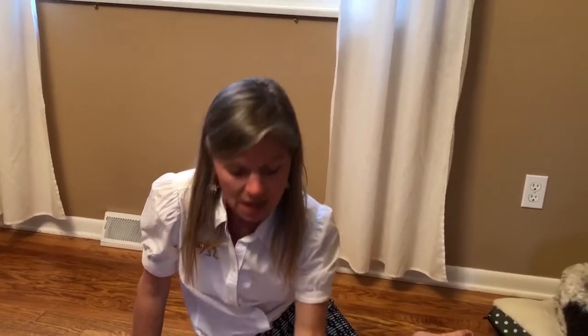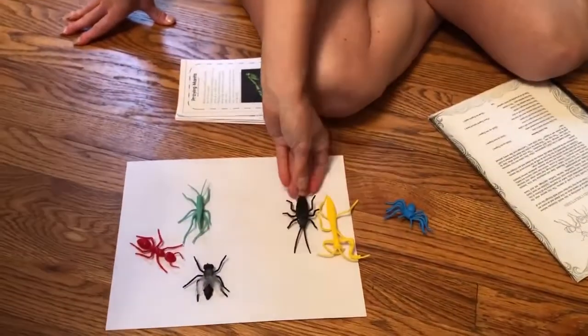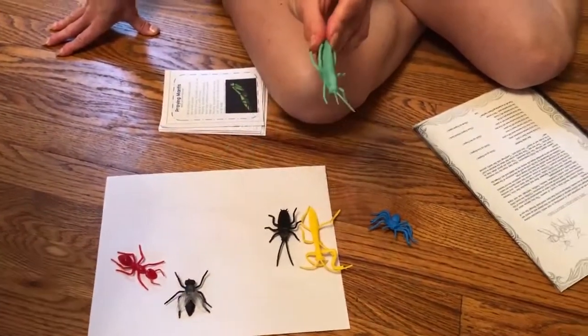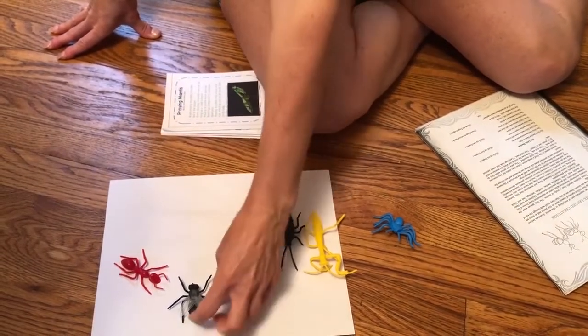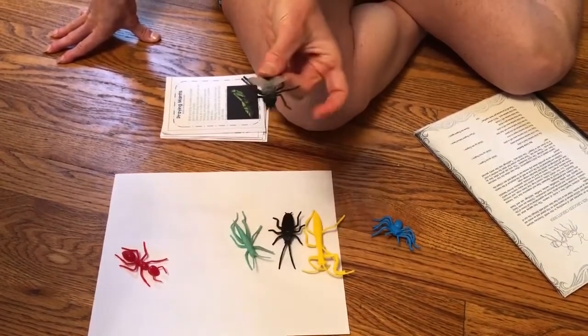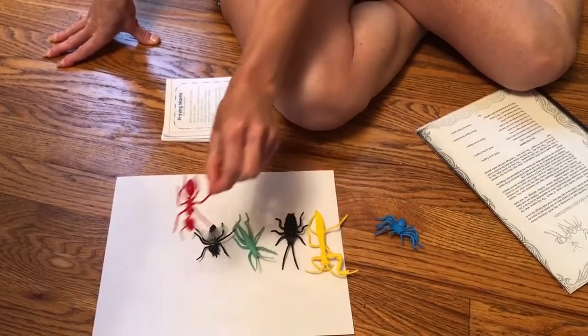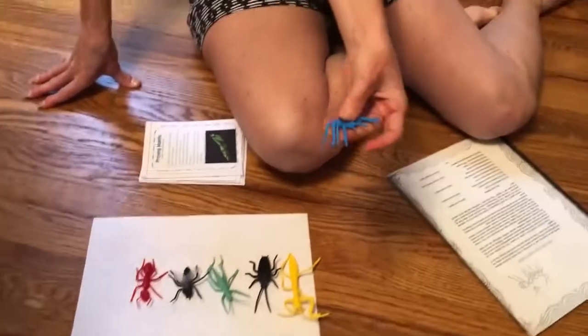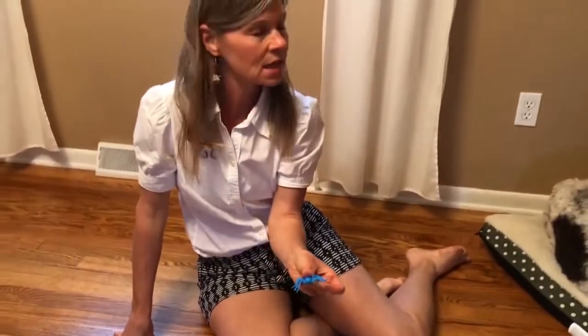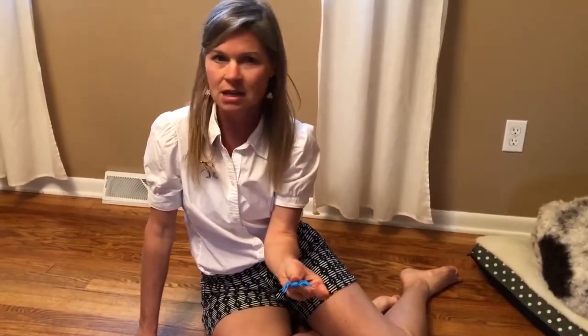A praying mantis is an insect. A cockroach or a beetle is an insect. A grasshopper is an insect. A fly is an insect. An ant is an insect. But a spider has too many legs. He is not an insect.